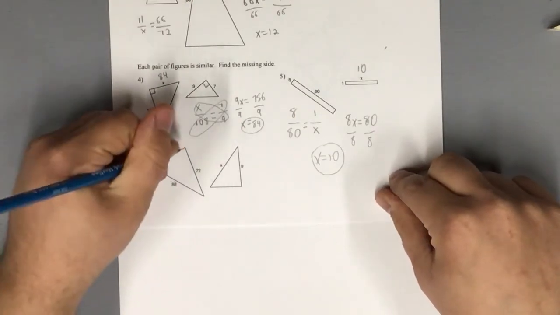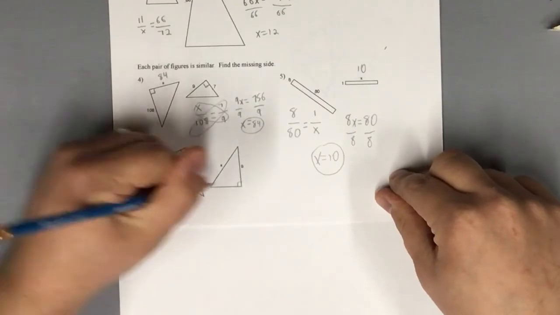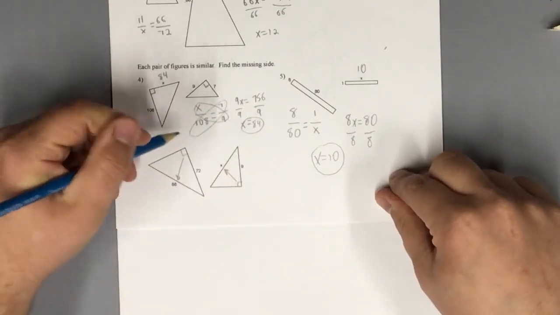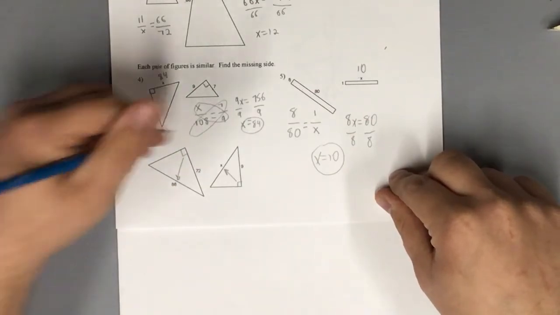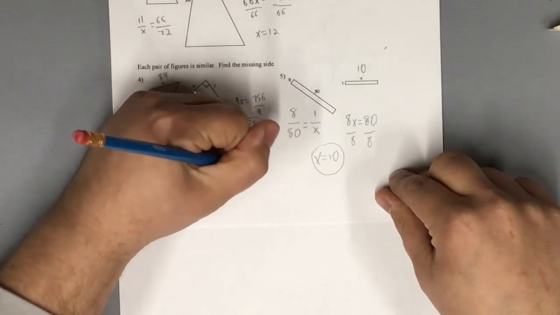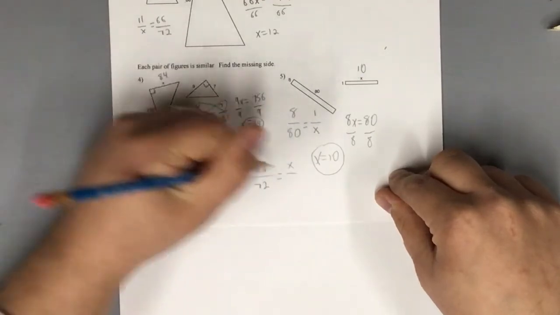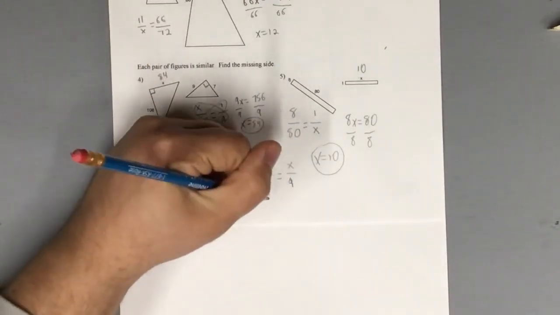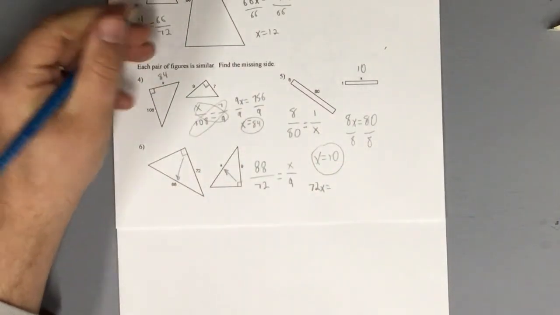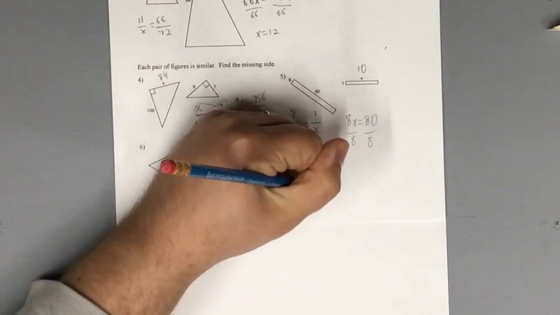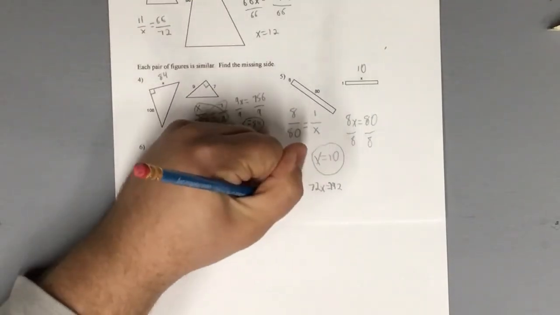This last one, I can set up the same thing where I have a right angle mark here and a right angle mark here. Here the right angle mark is pointing towards 88. Here it's pointing towards x. So I know that 88 and x should either both be on top or both be on bottom. I'm going to put them both on top. So 88 on top with 72 underneath is equal to x over 9. I'm going to cross multiply and get 72x is equal to 792. When I divide both sides by 72, I get x is equal to 11.